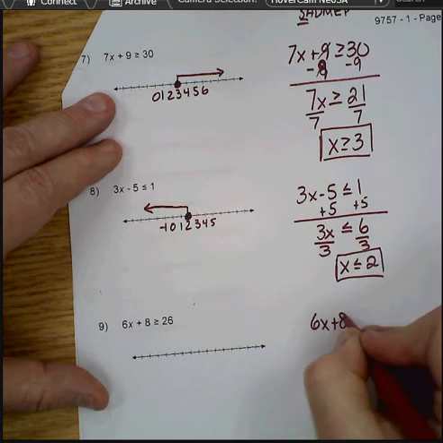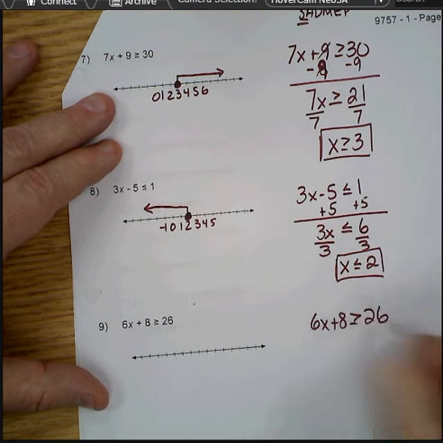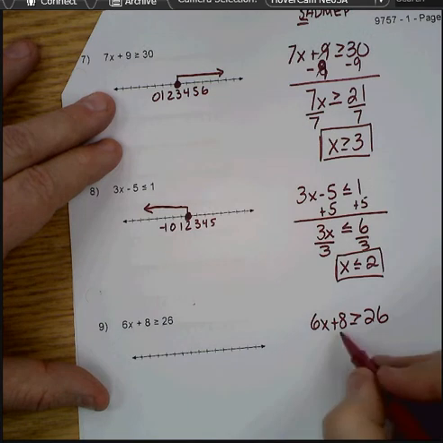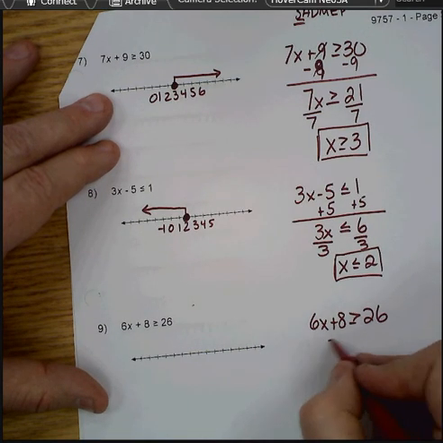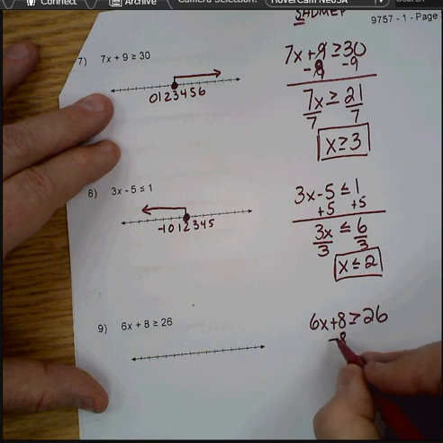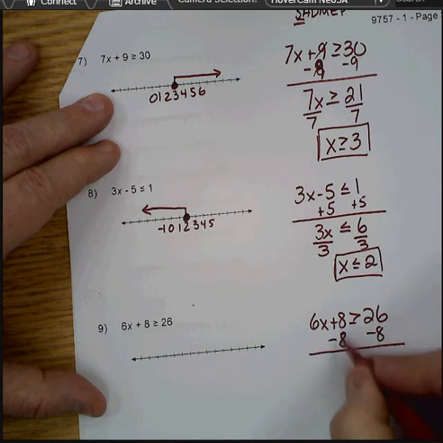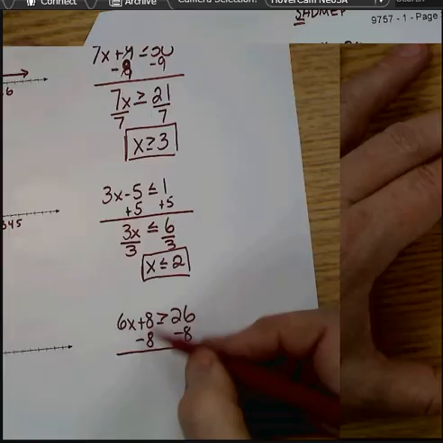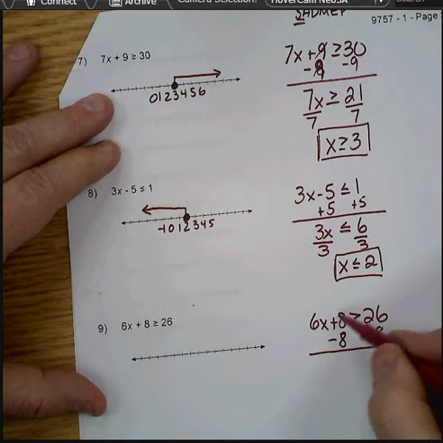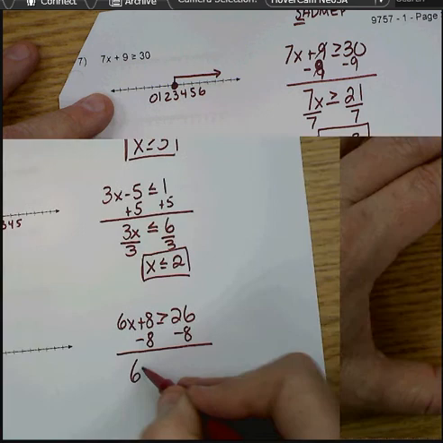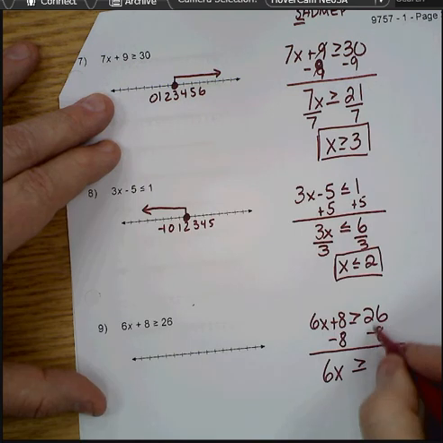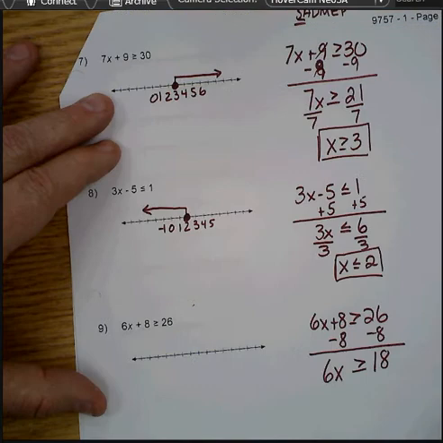6x plus 8 is greater than or equal to 26. Once again, SADMAP tells me I've got to undo any addition and subtraction, so I'm going to undo the addition by subtracting 8. Again, we subtract because it's the inverse, and the other way of thinking about it is we want to zero it out. So I got 6x greater than or equal to 26 minus 8, which is 18.